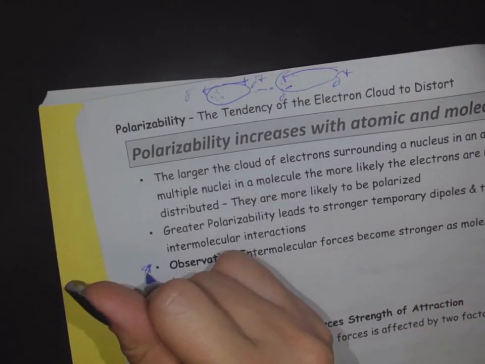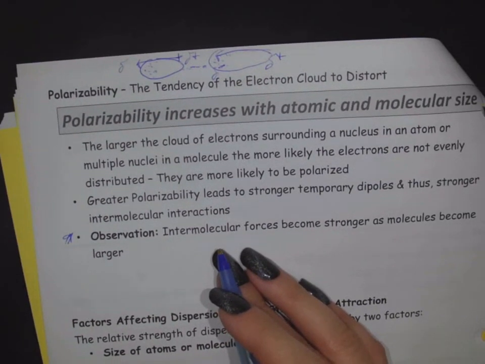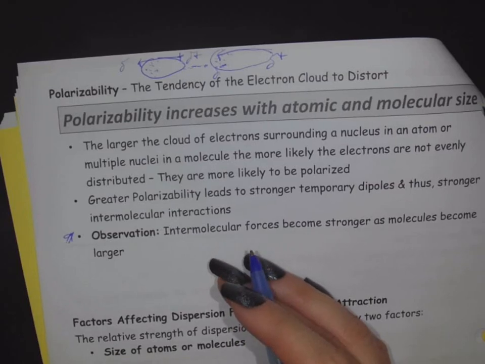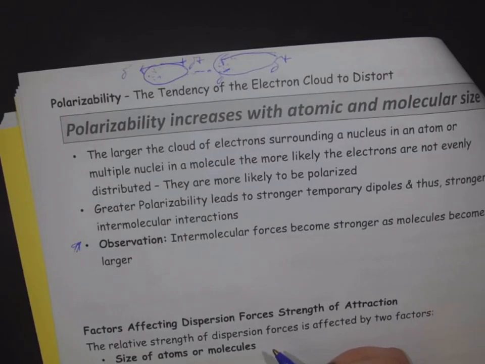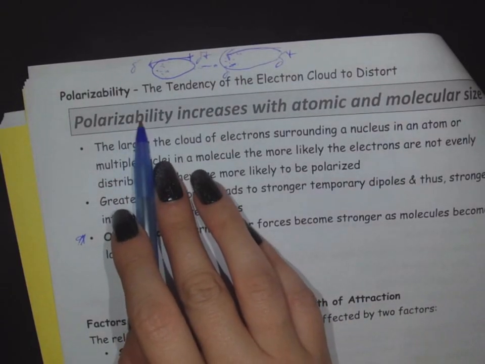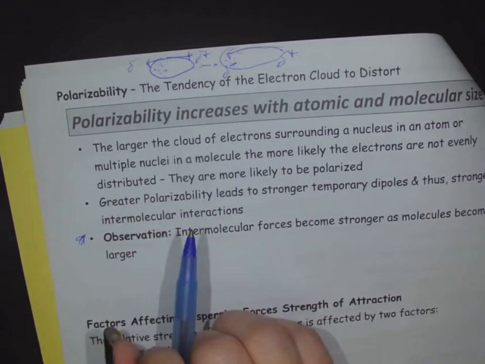This is the big takeaway there. Intermolecular forces become stronger as molecules become larger. And the reason why, and this is the phrasing that I want you to use, for larger molecules, the electrons are more polarizable. It's easier for the electrons to polarize, to get gathered on one side.